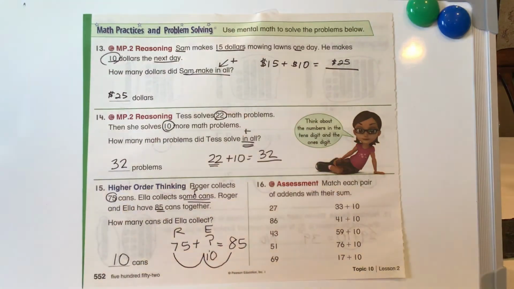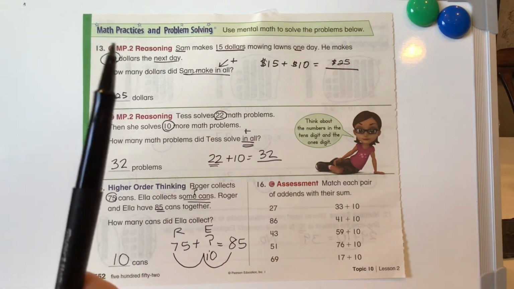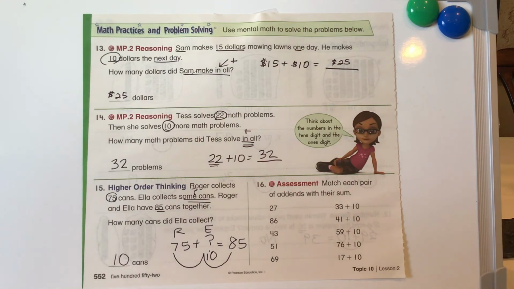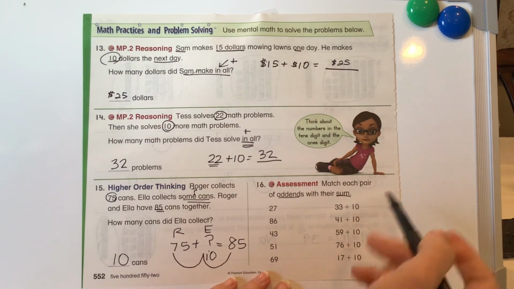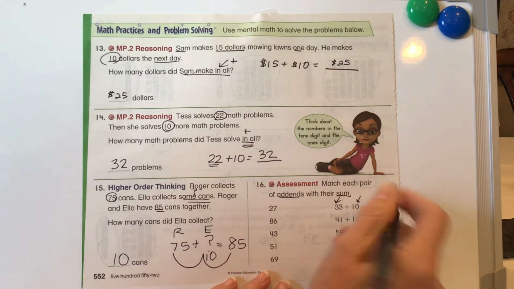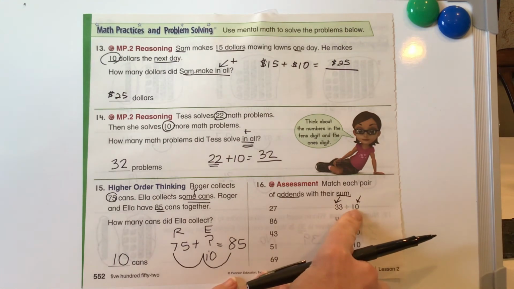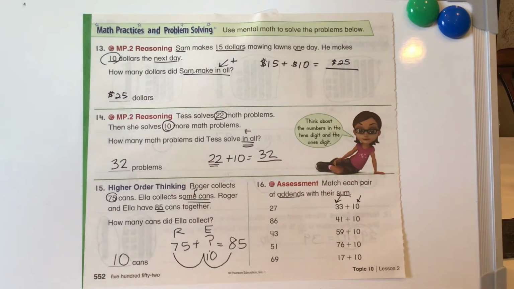Okay, let's take a look at our assessment. On the assessment, I want you to pause it, do the answer, and then come back and check it with me. Okay? Match each pair of addends with their sum. And remember, addends are the numbers we're adding together, like 33 is an addend and 10's an addend. It's just the groups of numbers. Okay? We're going to match them. We're going to draw lines.